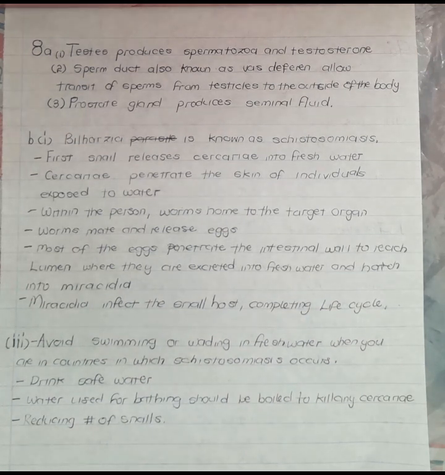Then on B, part 1, we are supposed to describe the life cycle of the bilharzia parasite. So first, the snail is going to release cercaria into fresh water. Then that cercaria penetrates the skin of individuals exposed to water. Within the person, the worms, they swarm to the target organ and mate and release eggs.